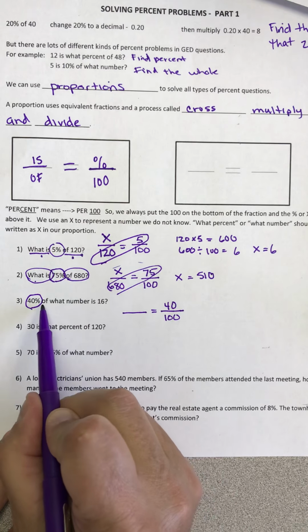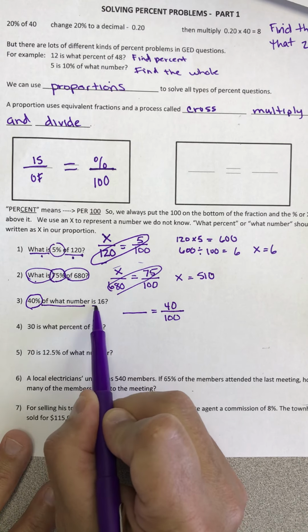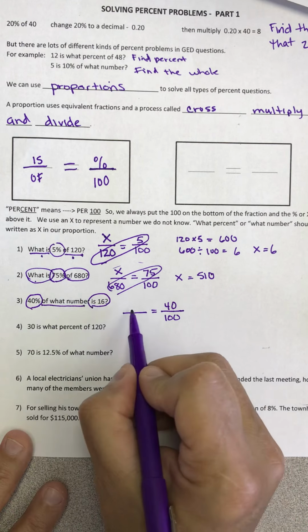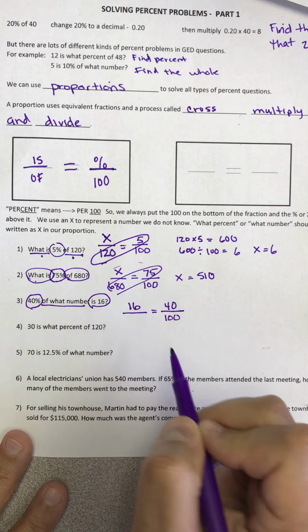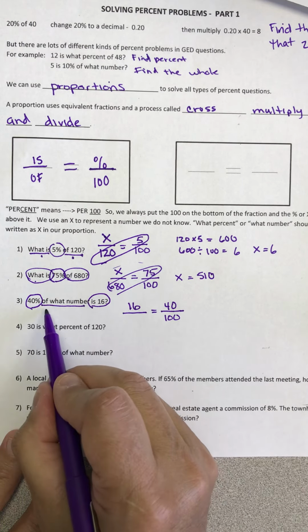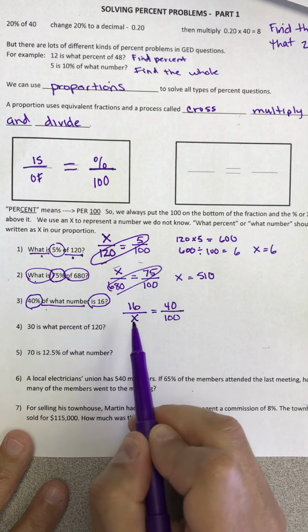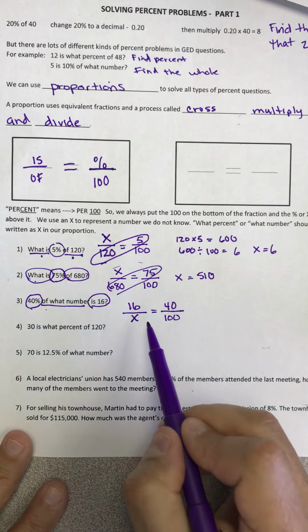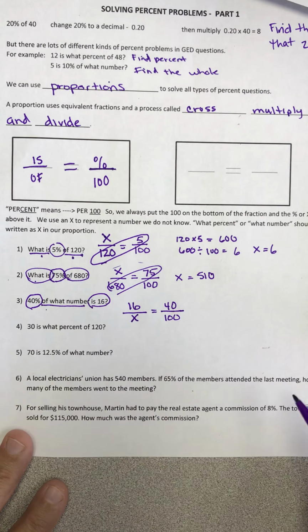So I go back. I have "of what number" and "is 16." So "is," that's 16, and I put that on the top. And on the bottom, "of what number?" I put x to represent the fact that I have "of what number." I don't know it, so I put x there. Now my proportion is set up.